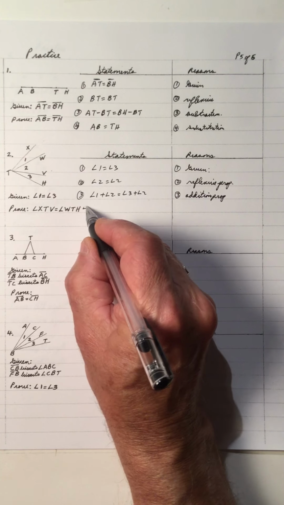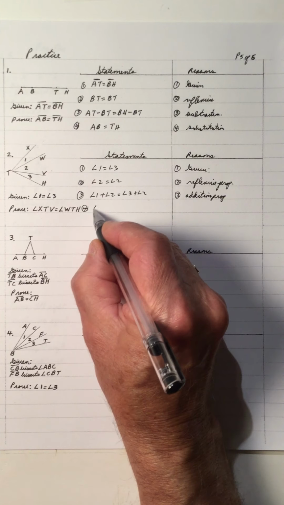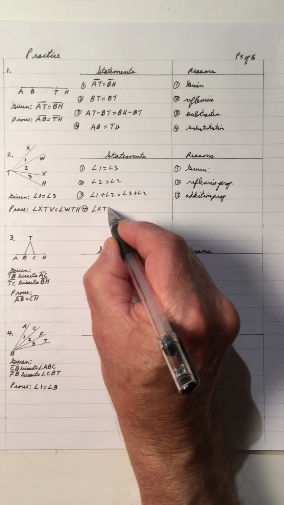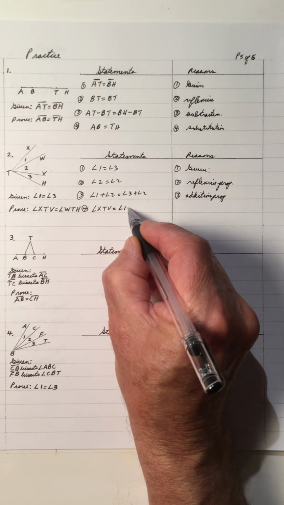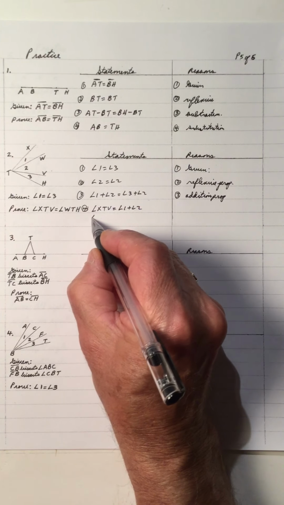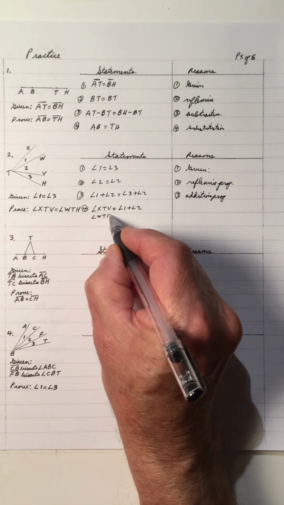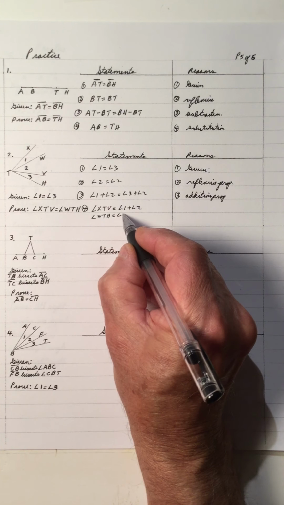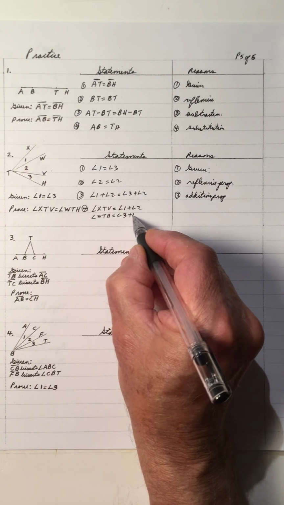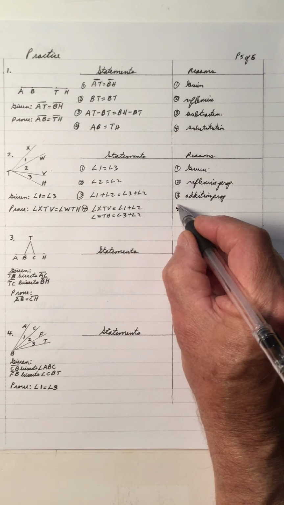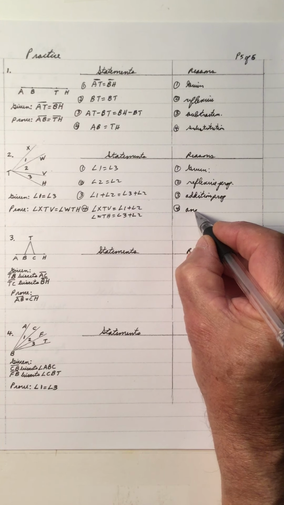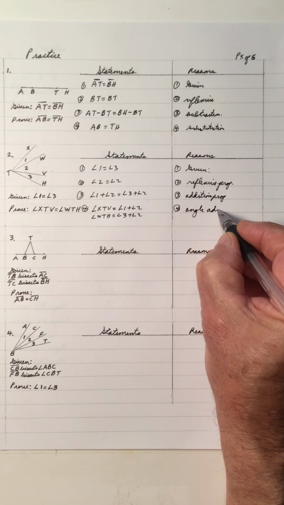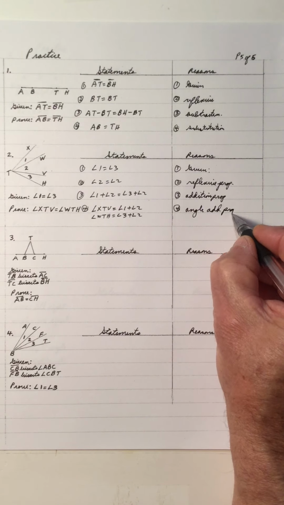Or, if I was saying it the other way, I can say that angle XTV is equal to angle 1 plus angle 2, and WTH is equal to angle 3 plus angle 2, and that's the angle addition property.